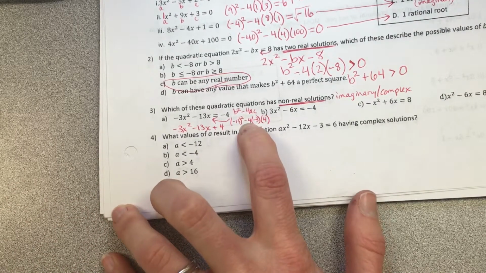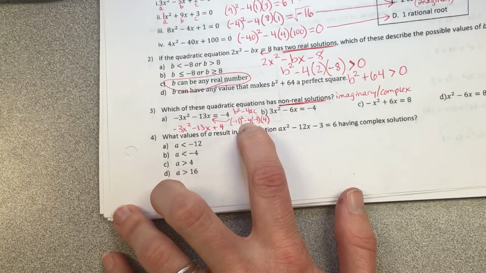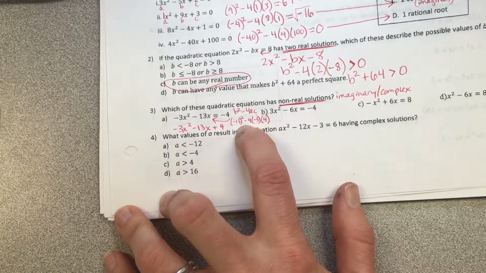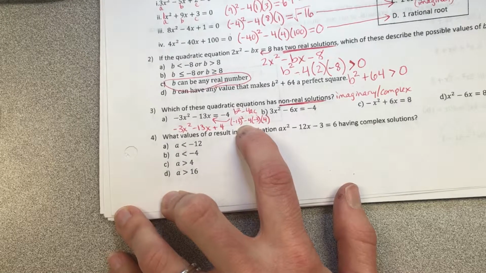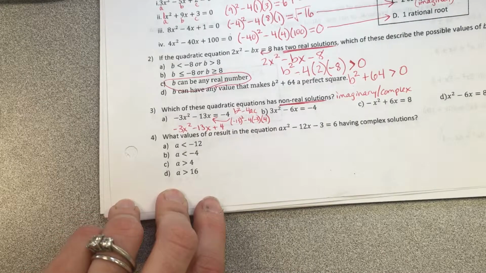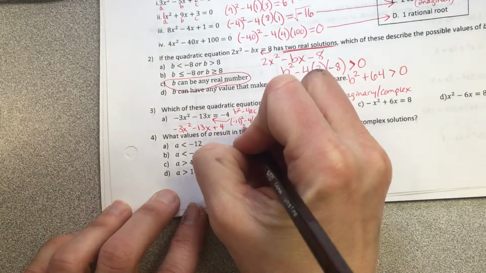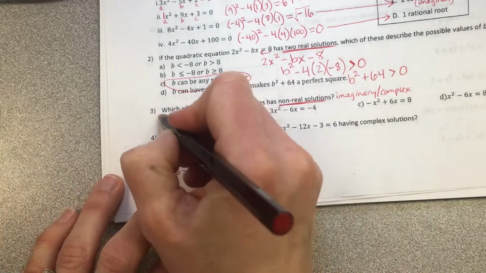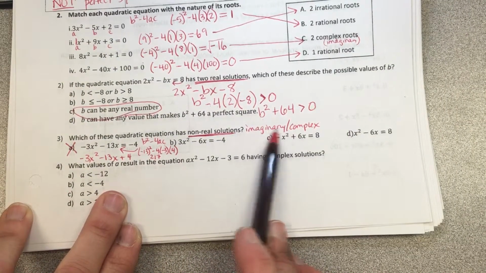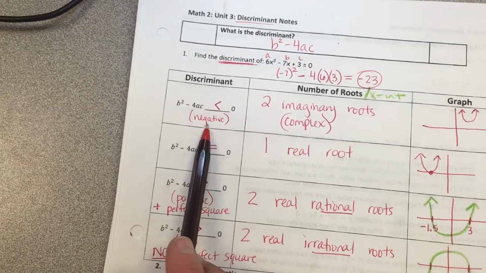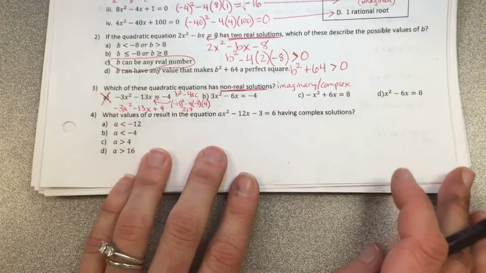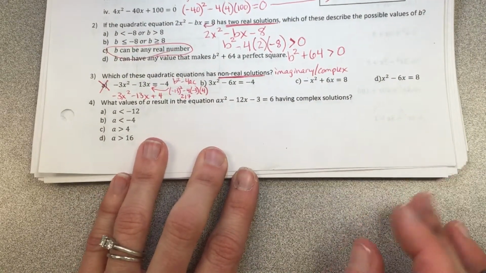All right, so type that in your calculator. What are you getting? 217. Can somebody else agree with that? Yeah. All right. Is that positive or negative? Positive. That's positive, so that's not the answer. Okay, so we're looking for one that has imaginary solutions, which means we need to get a negative discriminant.